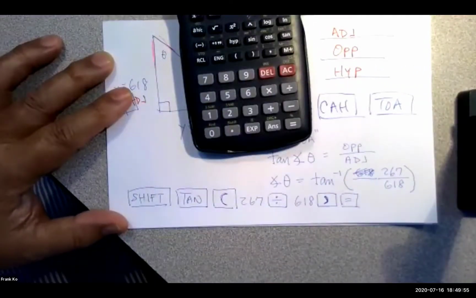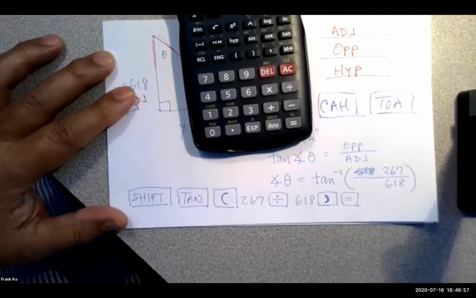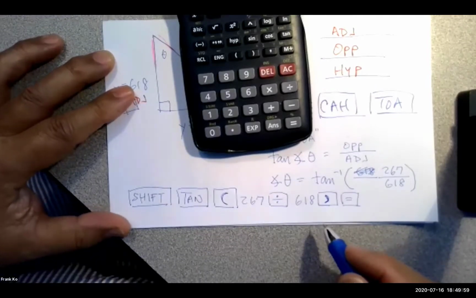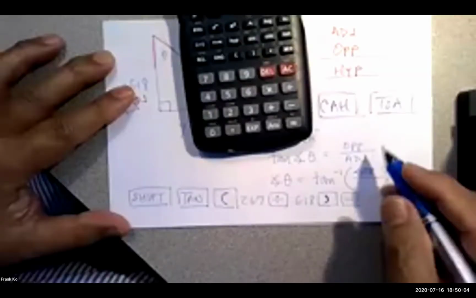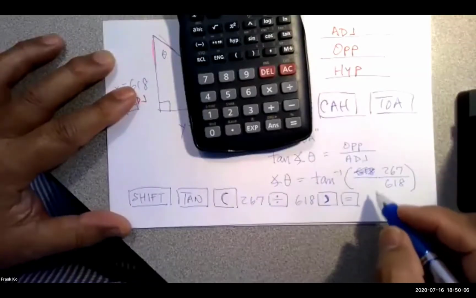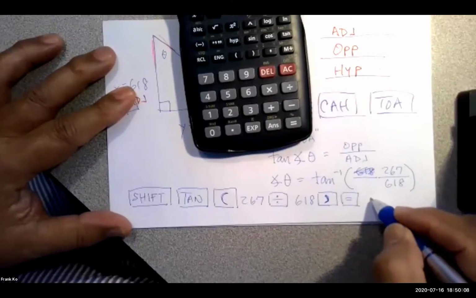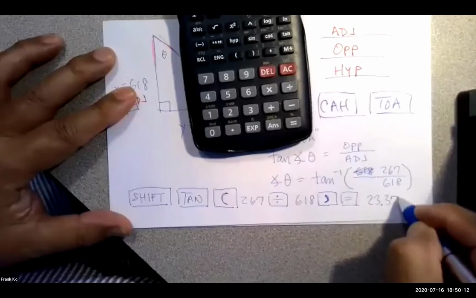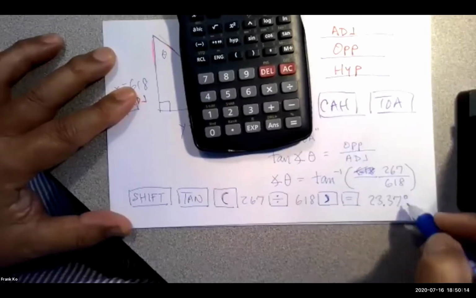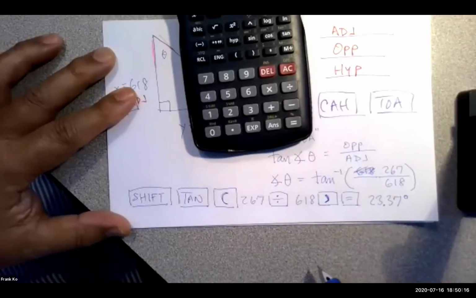Question goes to Chisomaga, my friend. What do you calculate? I'm at 23.37 degrees. Speak a little more steadily into your microphone. 23.37 degrees. 23.37 degrees. How many people concur? Give me a thumbs up.